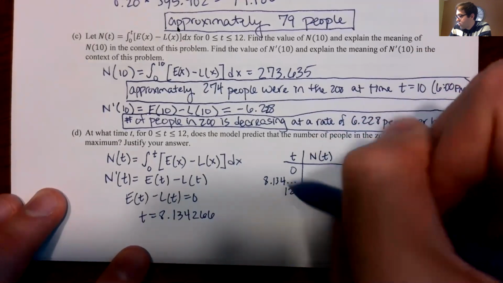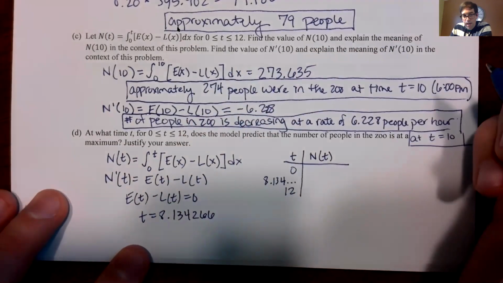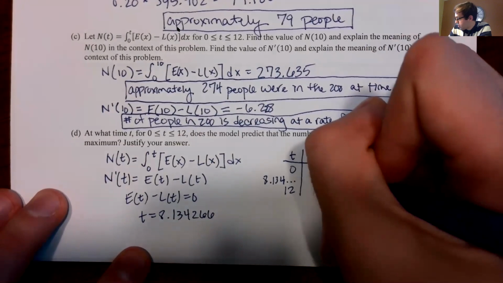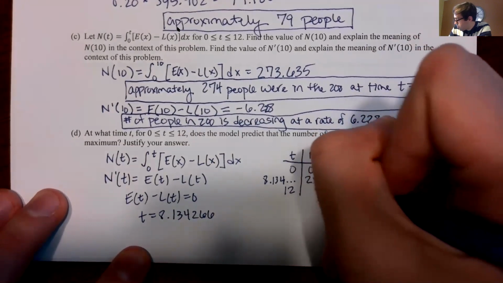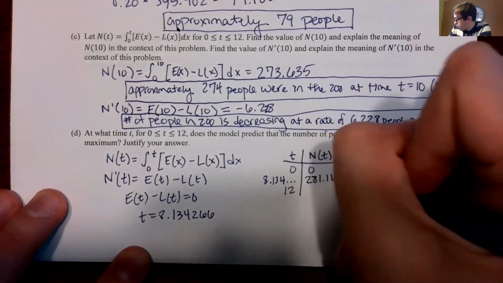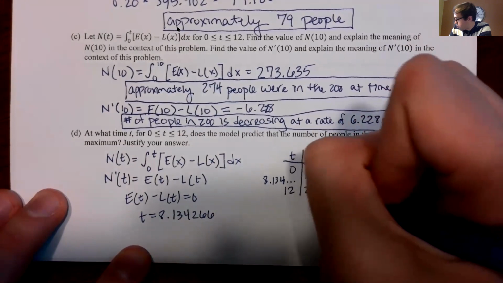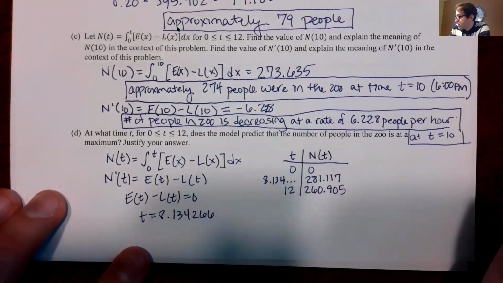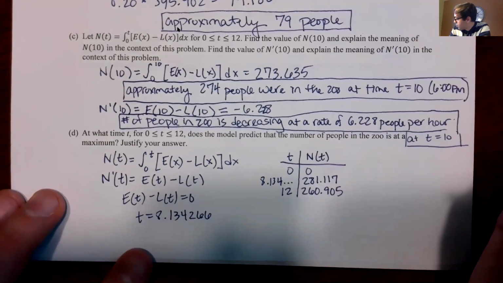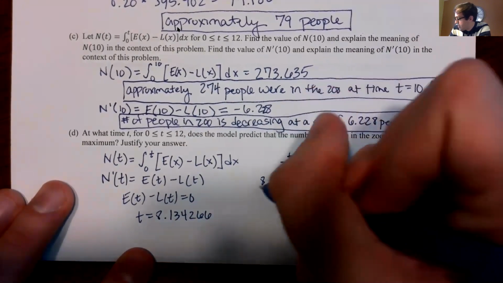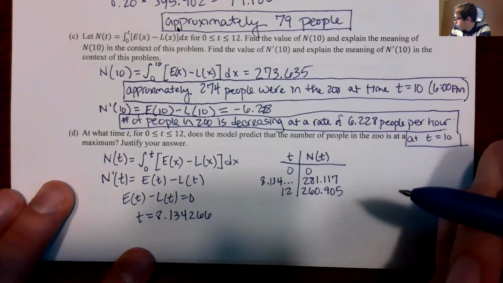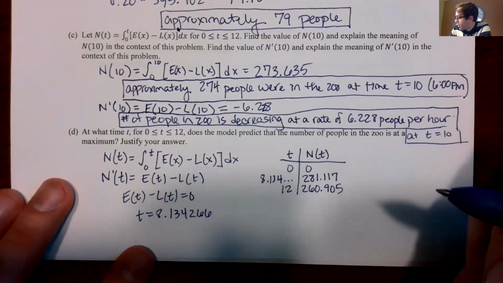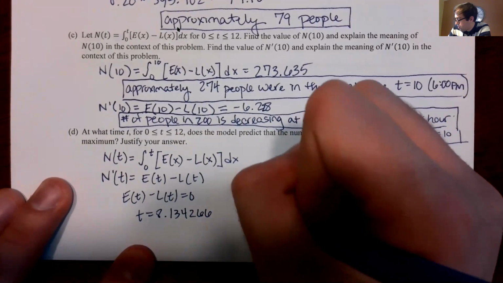And if I plug each one of these into this, I already have the answers, but you could do that on your calculator. You would get 0, 281.117, or 260.905. So our maximum occurs at t equals 8.134 with approximately 281 people.